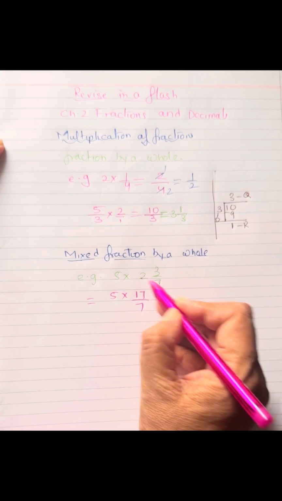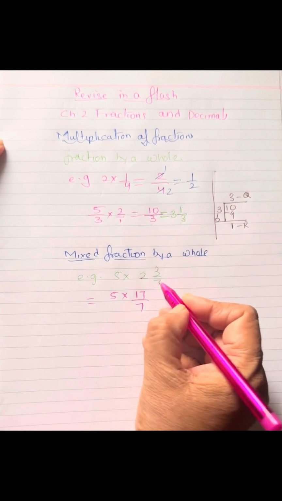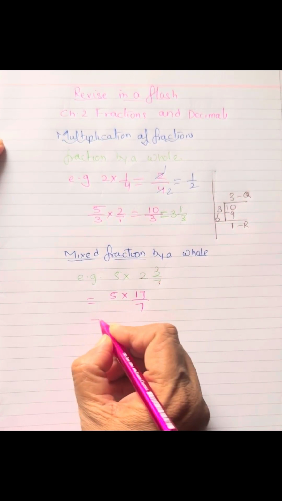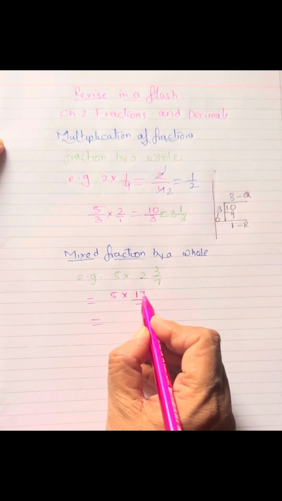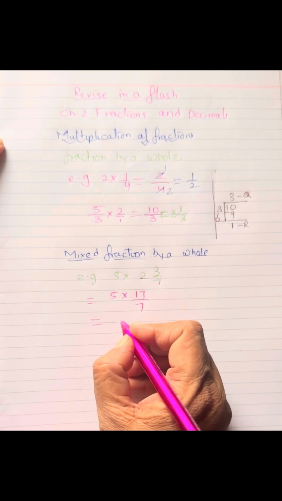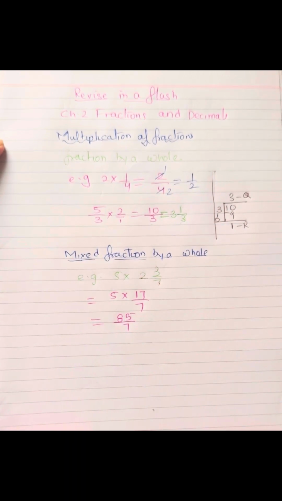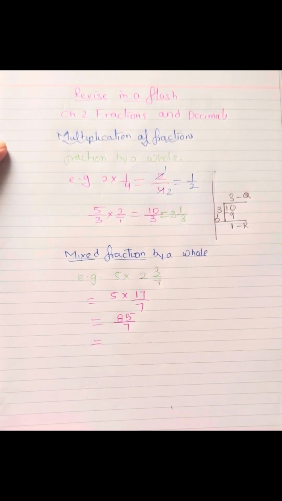So 7 twos are 14. These two will be multiplied. Add 3. So 17 upon 7. Again, remember the denominator should be the same. Now we do as we did earlier, multiply the numerators, 5 into 17. So 17 fives are 85 upon 7, and then convert it into mixed form.